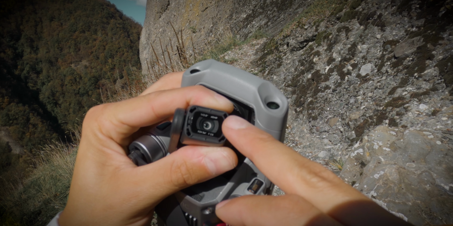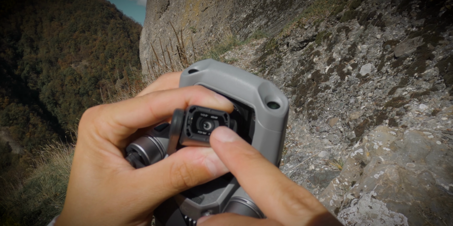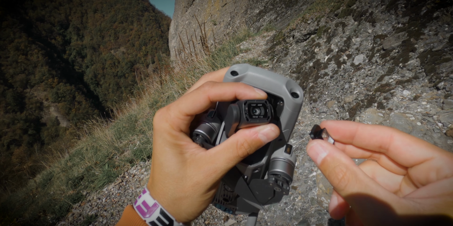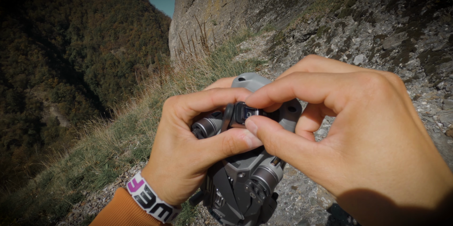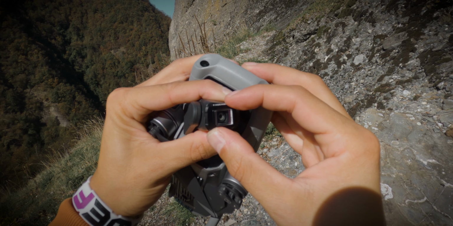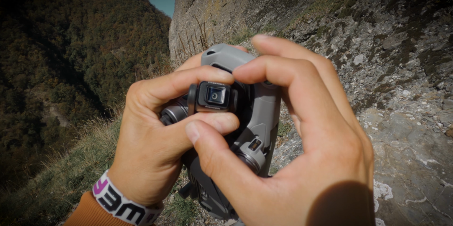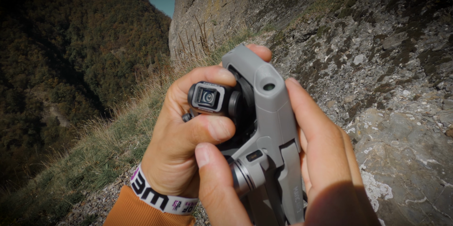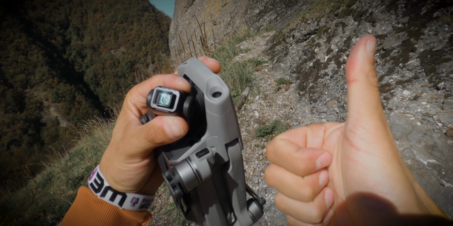So the lens is gonna have 4 different pins around it. In this case, we have the anamorphic lens with the 4 pins. You just wanna insert the pins in the holes here, and this time spin clockwise. And you will hear a click, and now your lens is mounted safely on the drone.